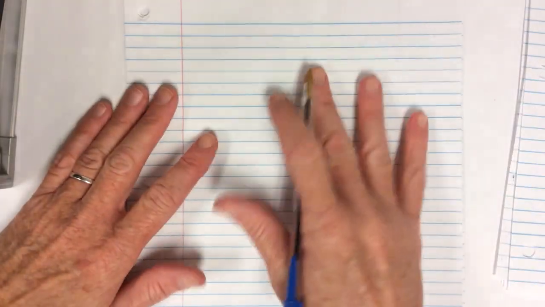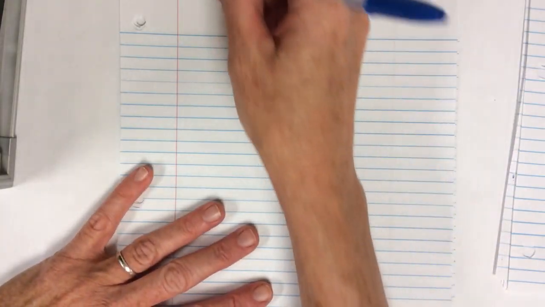Hey guys, here's what you need to know, the rest that you need to know for Unit 1, and also a review for Unit 1 test. Here we go.